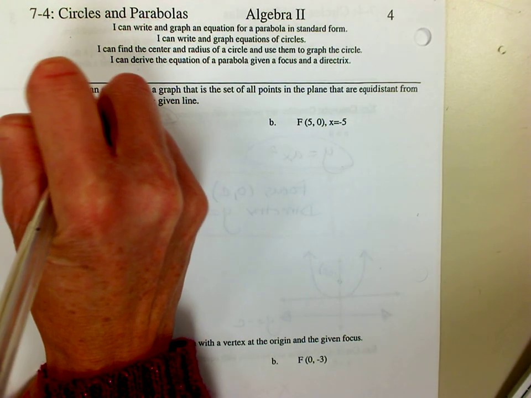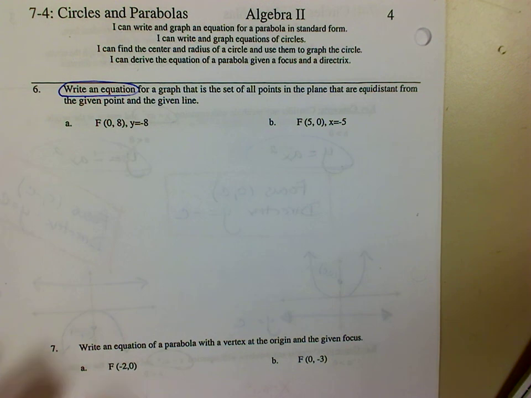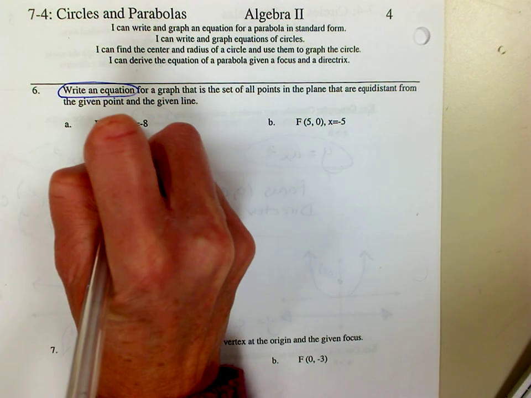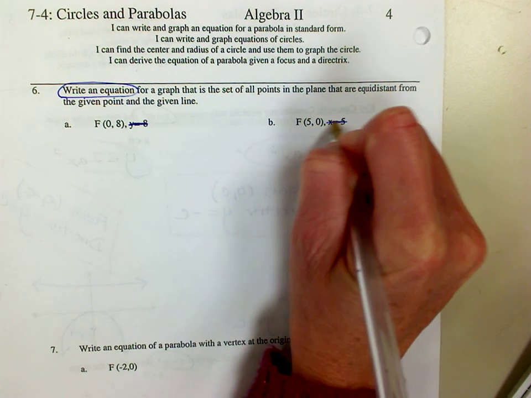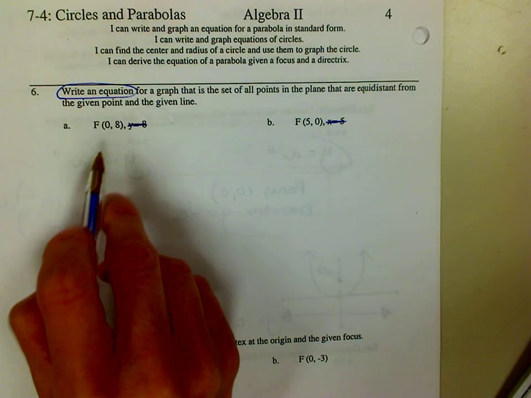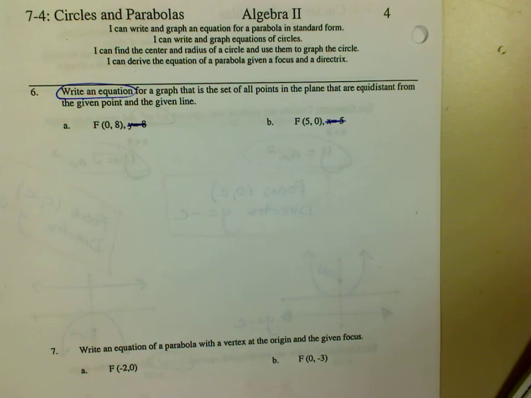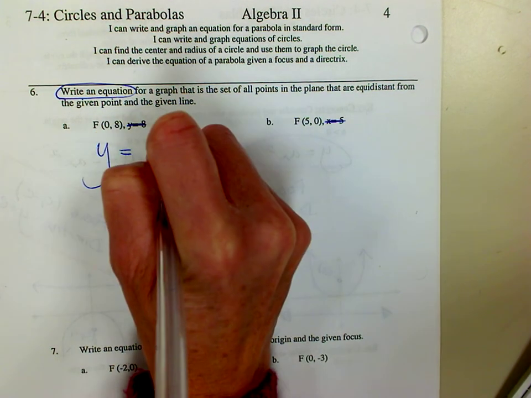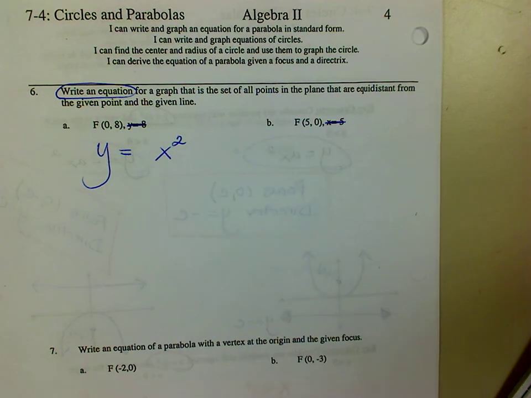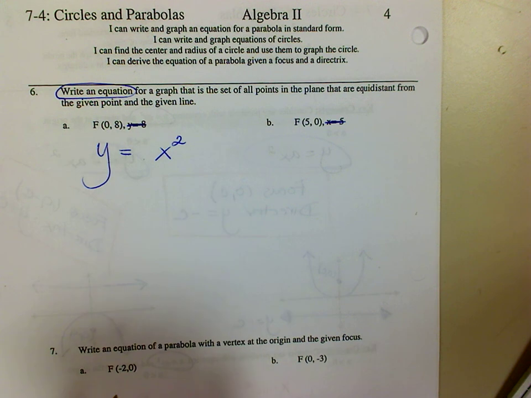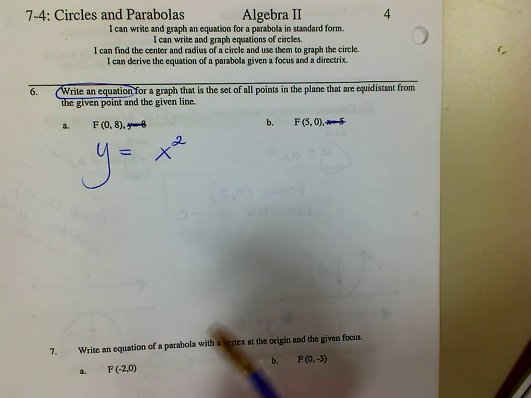So we want to write an equation given this information. Well, first of all, I don't really think I need the directrix. You only really need the focus to write an equation. Since the focus is in the y spot, I know it's going to be y equals, and then x squared. And I know that the A value is going to be positive because the focus is positive. So I just got to figure out what A is.